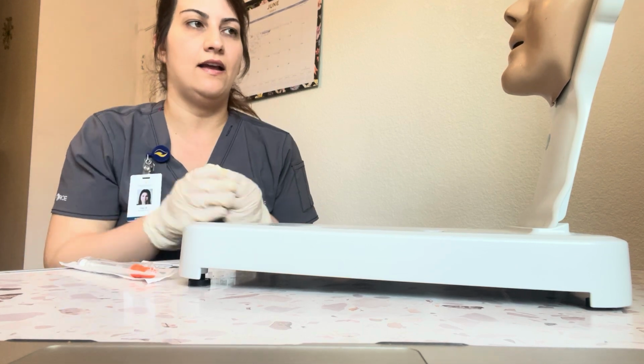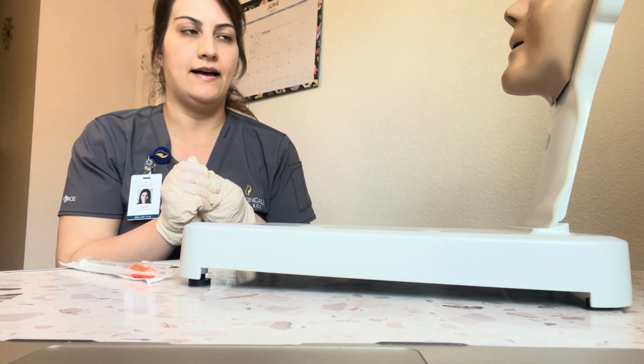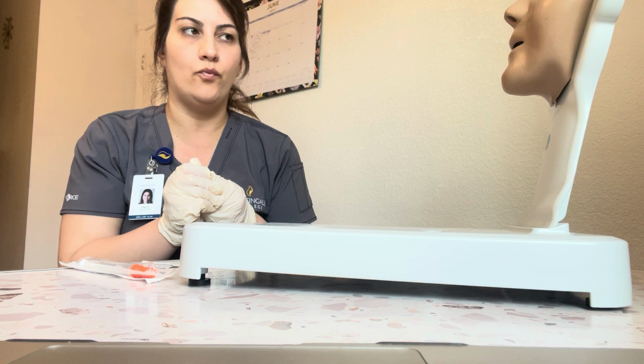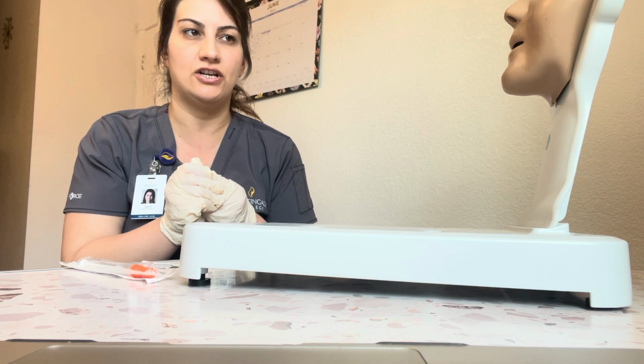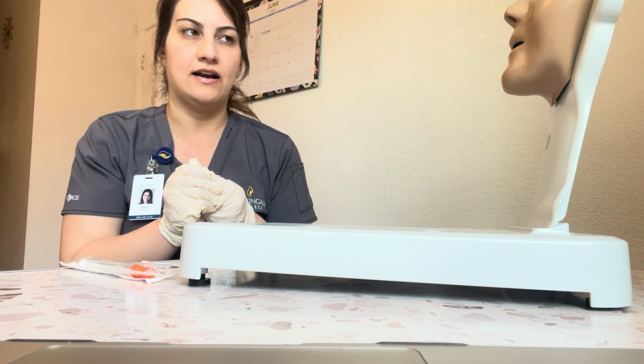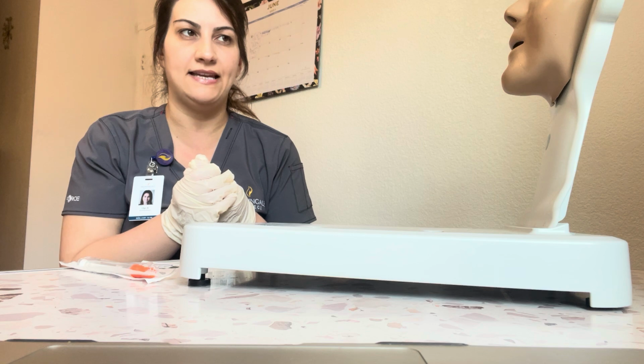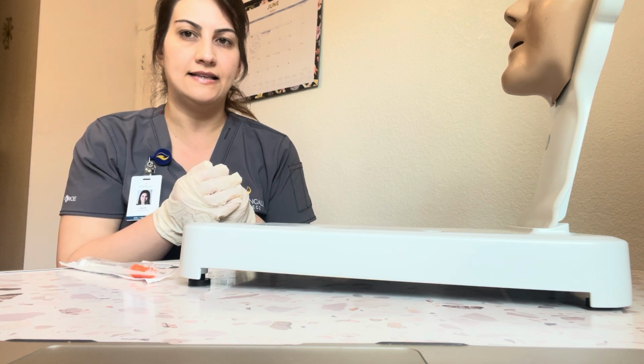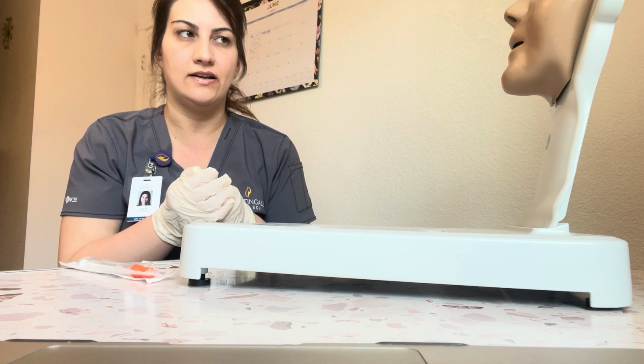Okay, so Miss Smith, you're going to be receiving two different insulins within the same injection, which is going to equalize to 12 units. The first insulin that you're going to be receiving is regular insulin. It is a short-acting insulin.